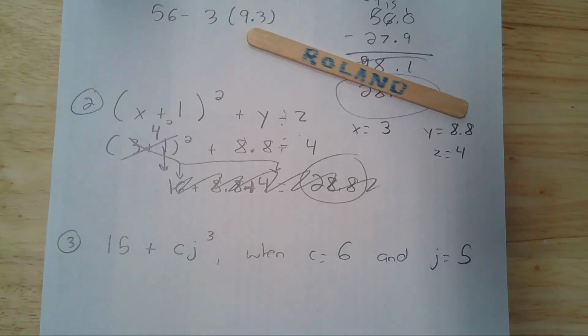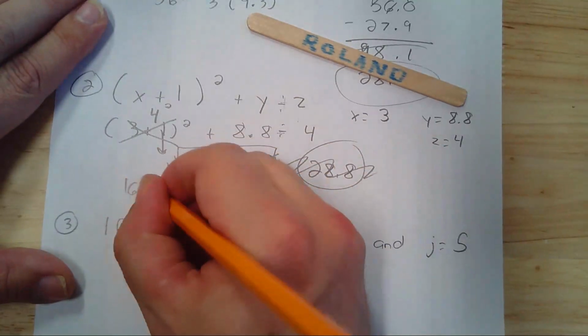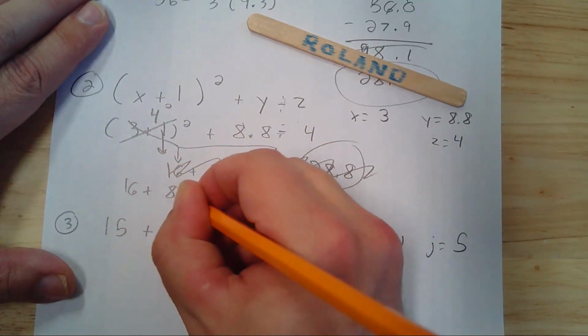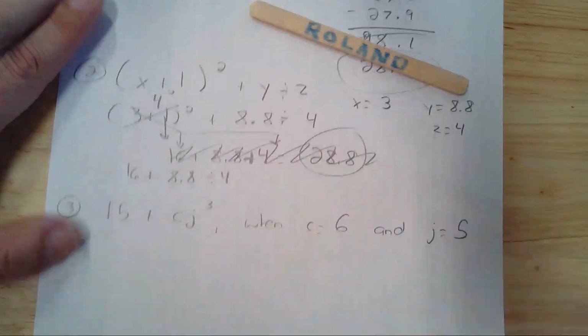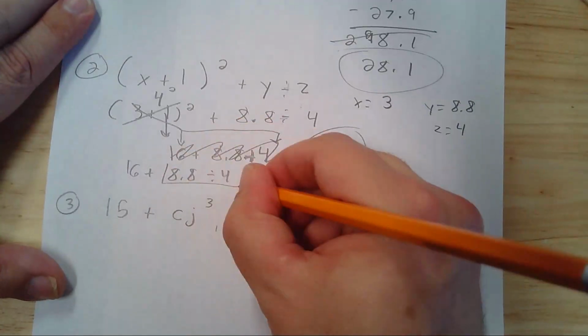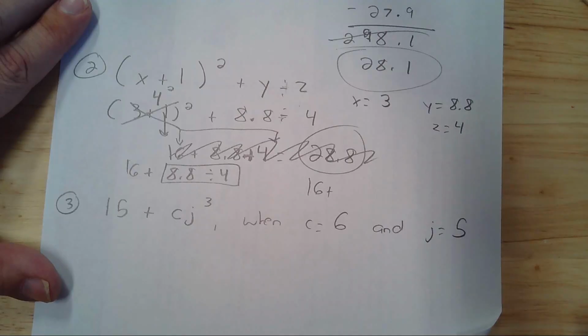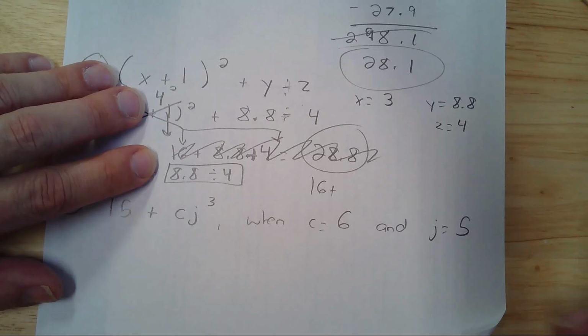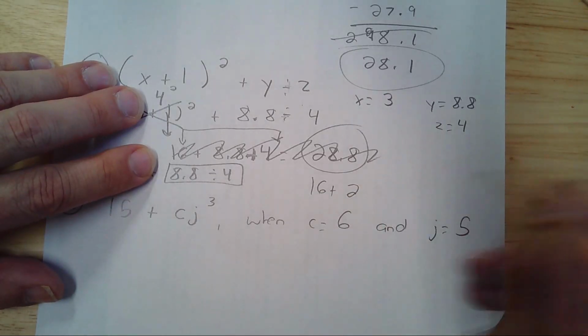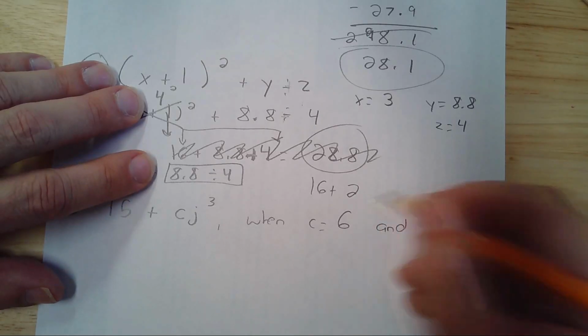So we are not adding 3 numbers together. So what do I do next? 16 plus, Roland. So 4 goes into 8 2 times. Right, division. What's that answer? 16 plus 2, and then there's an 8 left, or 8 tenths left over, so it's 18 and 8 tenths.